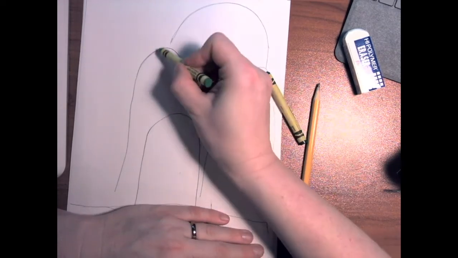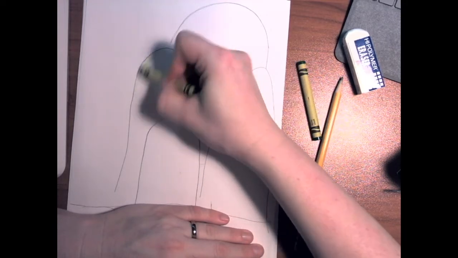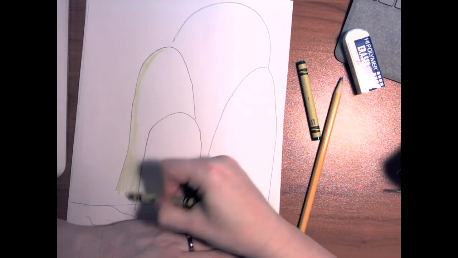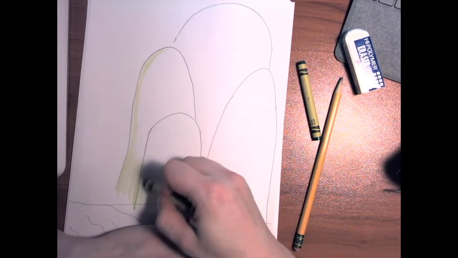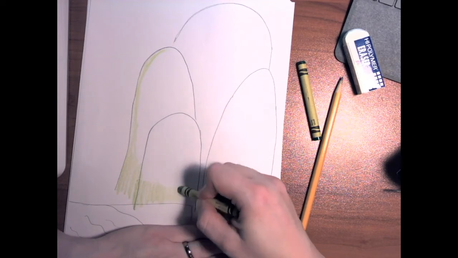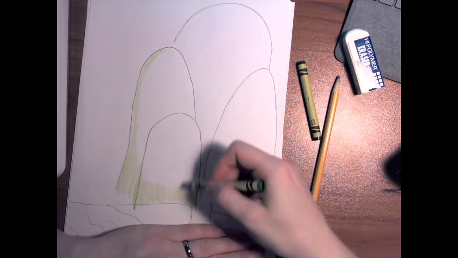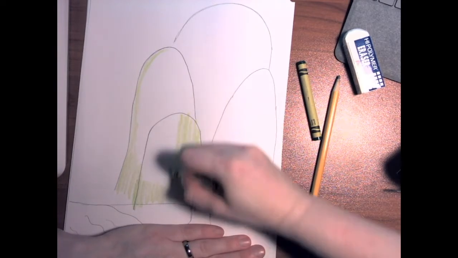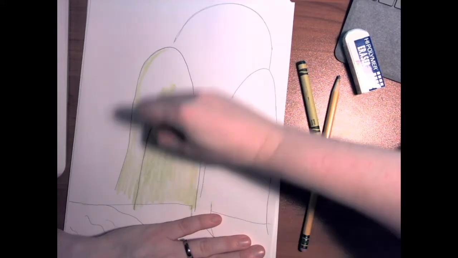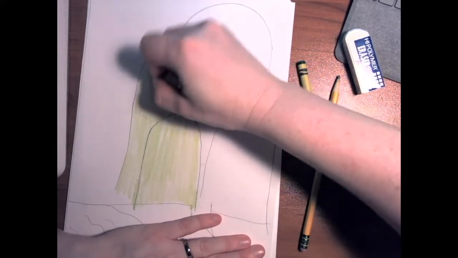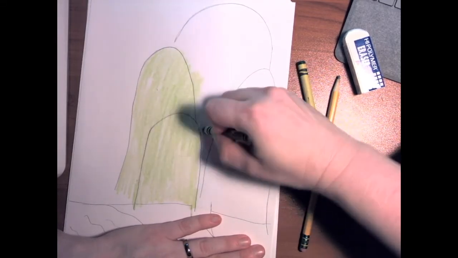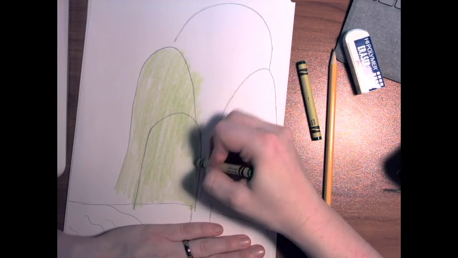First, I'm going to take the light green and I'm going to color down to the ground with my light green. So I'm making like a background of light. I'm going to do the same thing on this side.